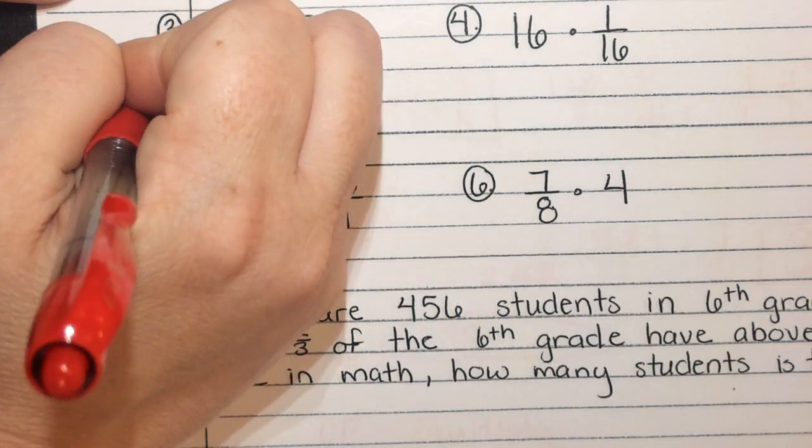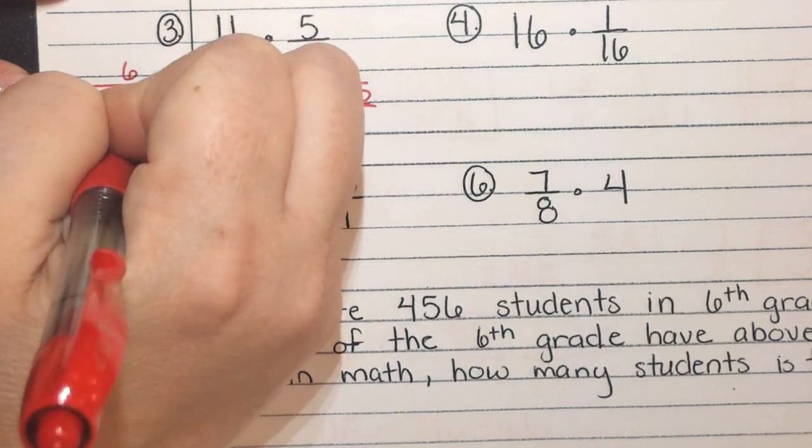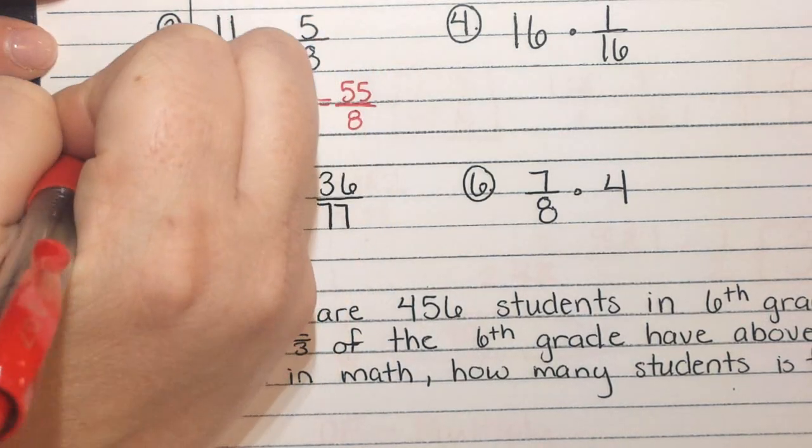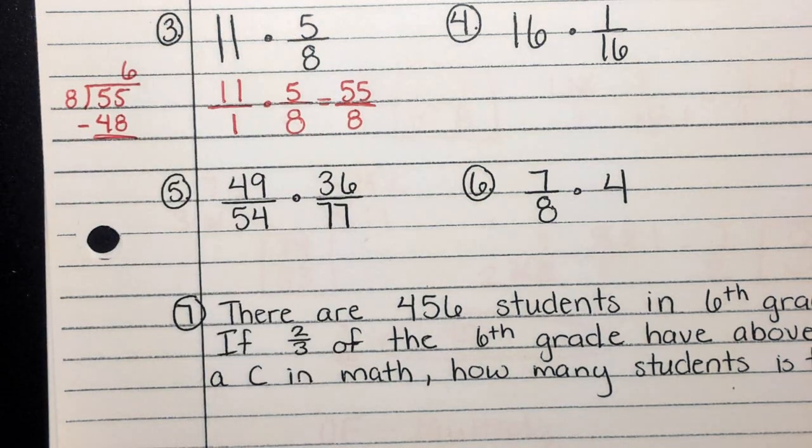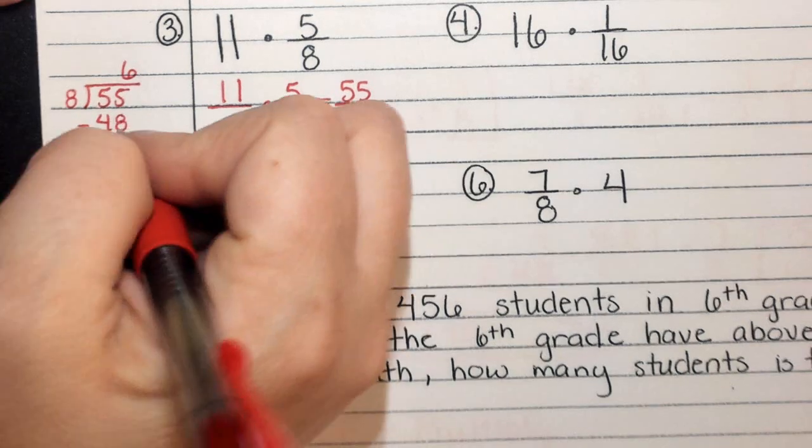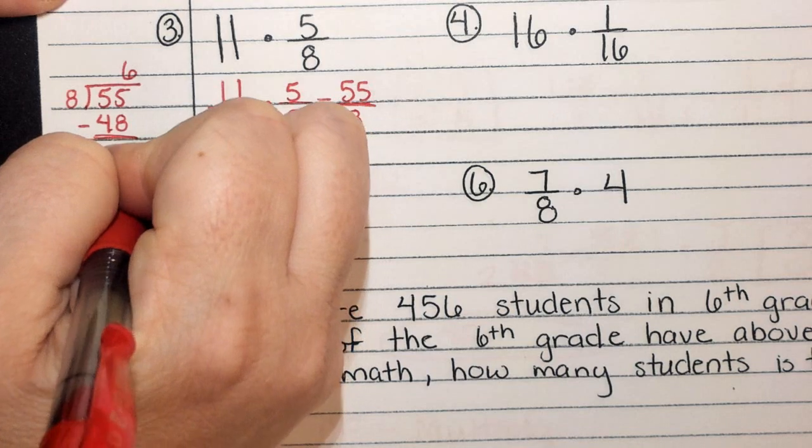6 times 8 is 48. What is the difference? How far apart are 55 and 48? I can subtract, I can borrow and all of that, or I can just think in my head: how far apart are 55 and 48? How many spaces? 7 spaces. So 55 minus 48 is 7.